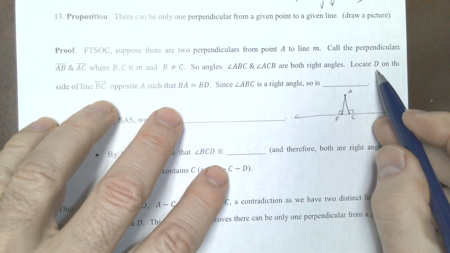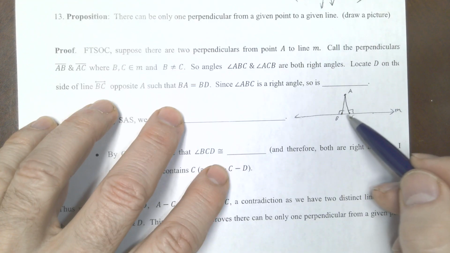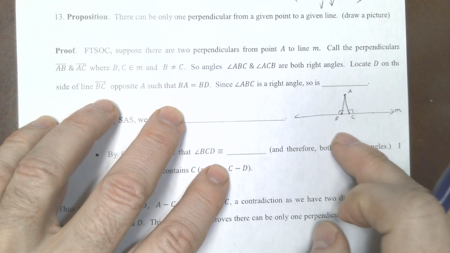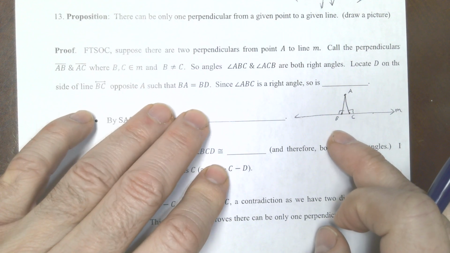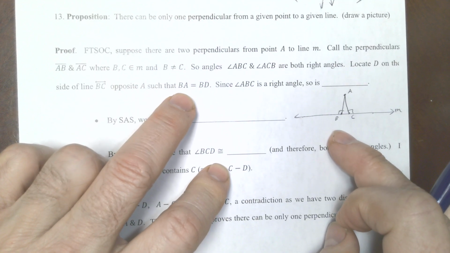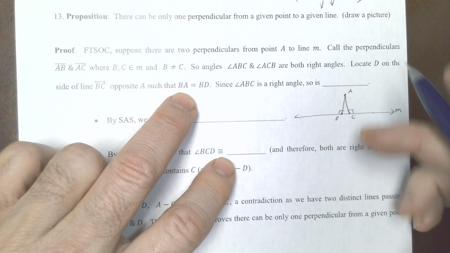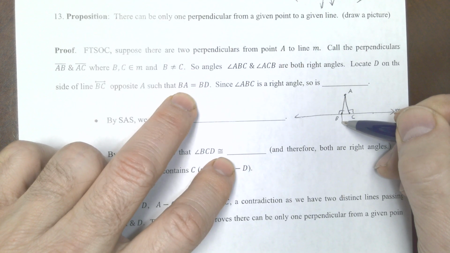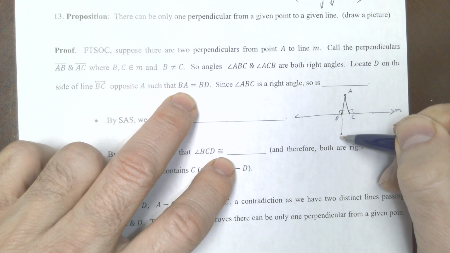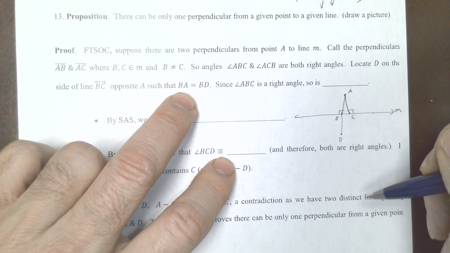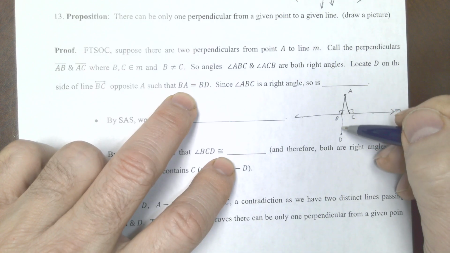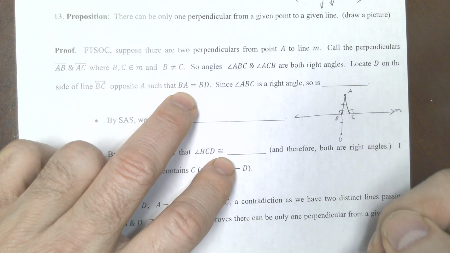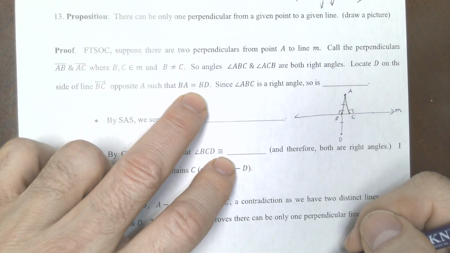Locate D on the side of BC opposite A, so that means this side down here, such that BA equals BD. So that means we have to continue this line. I'm going to draw it like that. Call it point D. This is a line, and this length and that length are the same.